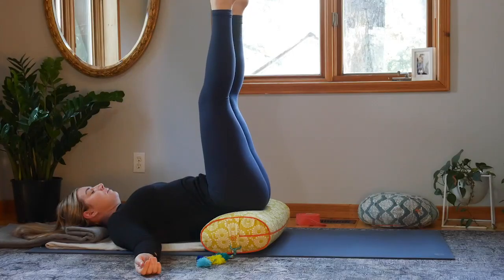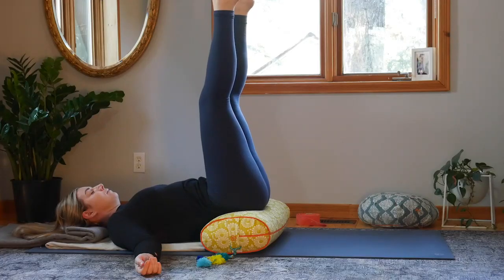When you lift your legs up, you may want to lift one at a time. And it's not worth holding unless you're comfortable enough, ideally very comfortable. So try moving your bolster down, moving it up until you find the right spot.